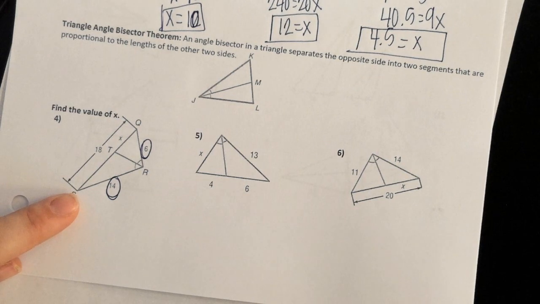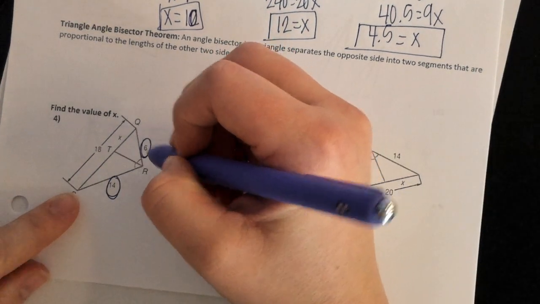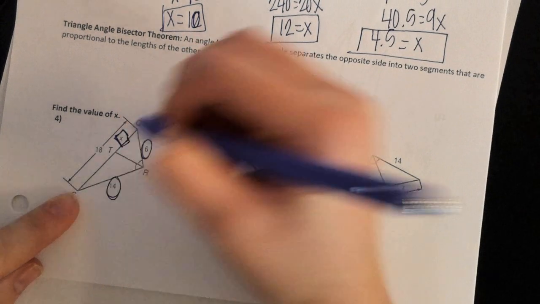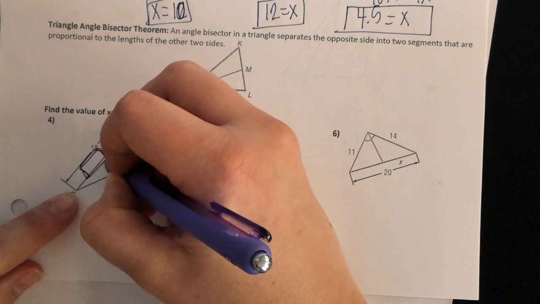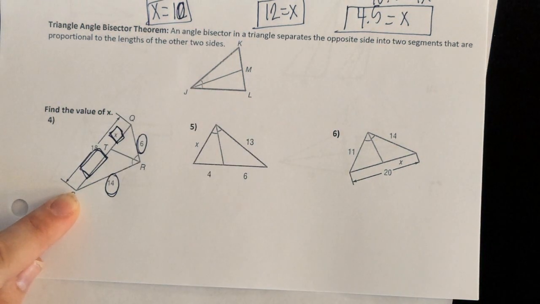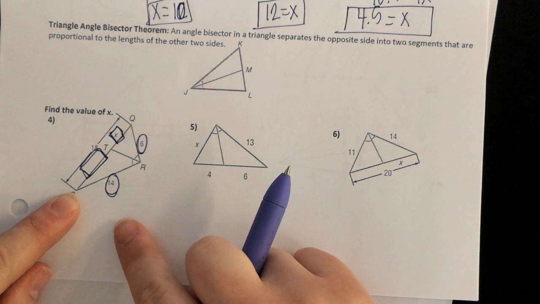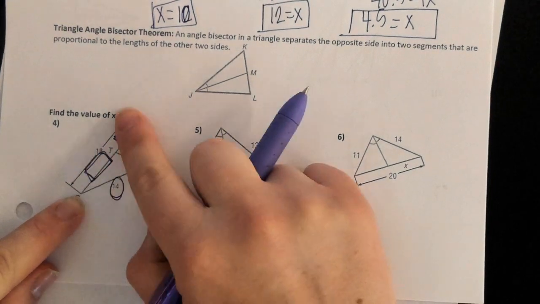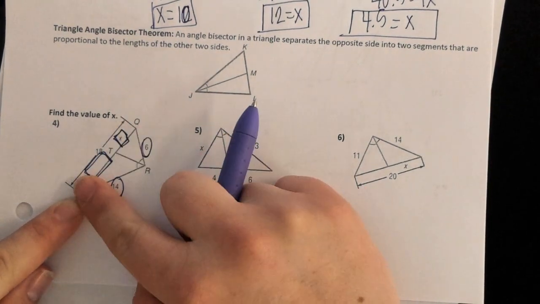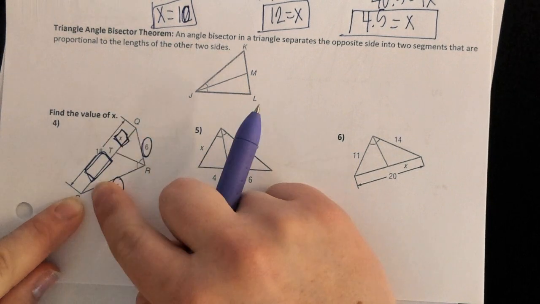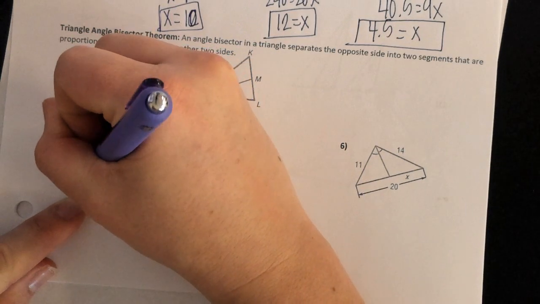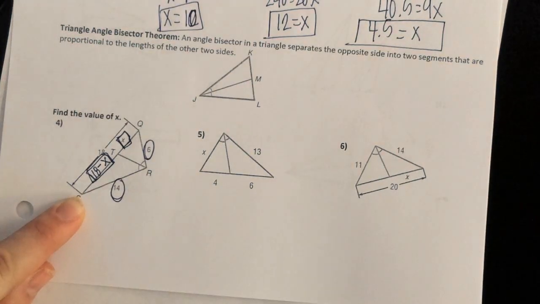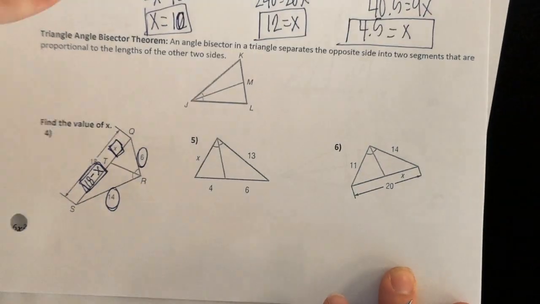Now this x right here, I would put it proportional to whatever's on this side, right? Whoa. Don't just call out 9. We don't know this is 9. This whole side is 18, and this side is x. So this piece has to be 18 minus x. That's how you would set up your proportion.